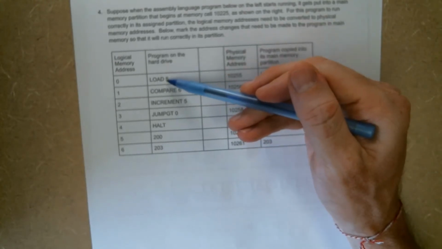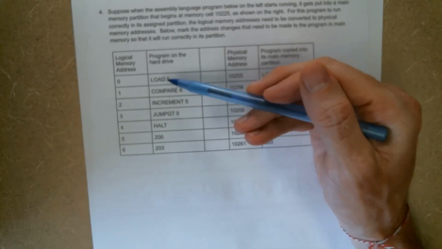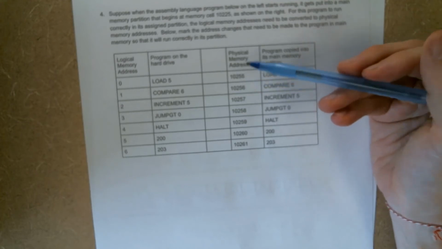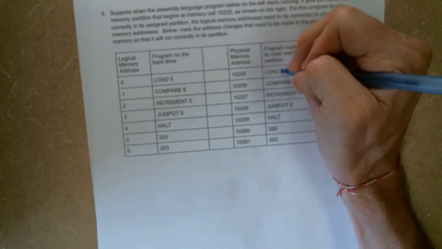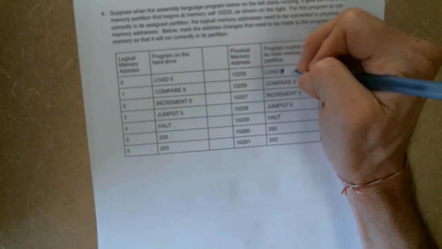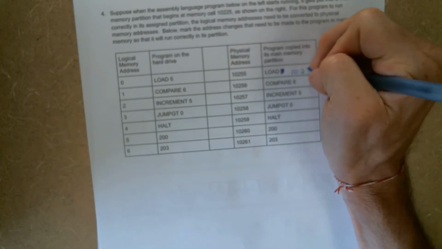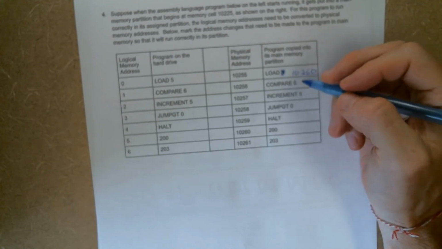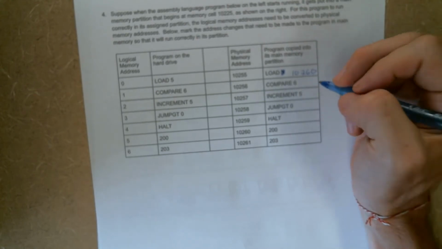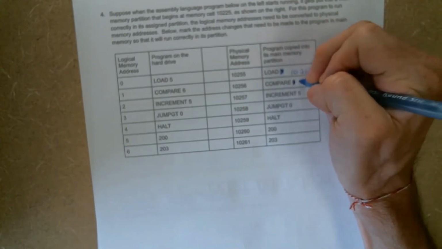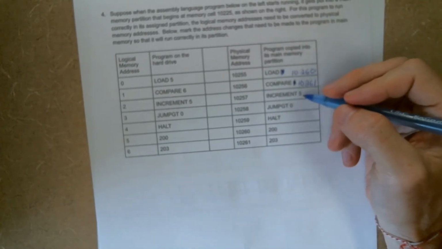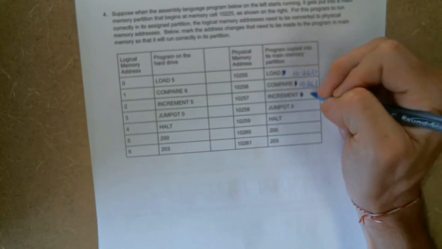So load 5 is basically saying, hey, load something 5 addresses higher than our starting address. So if our starting address is 1025, we're going to load something 5 higher, and this is going to become 10260. Right? If we're comparing 6, we're comparing 6 higher from our starting point. So this becomes 10261. This is another 5.